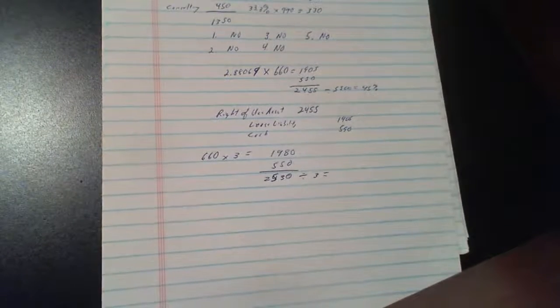This is going to be our lease expense. It won't be all of the lease expense, but it will be the major portion of the lease expense. So we divide that by 3. So $2,530 divided by 3 equals 843.33.